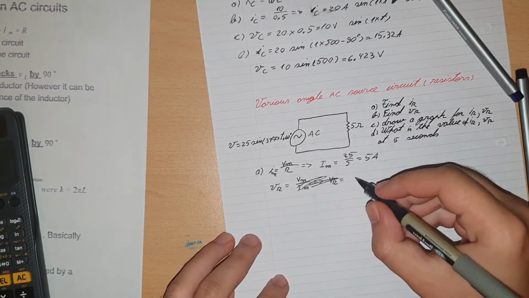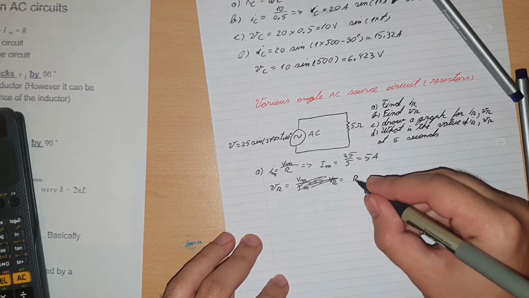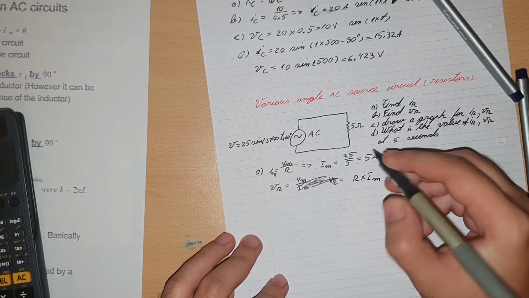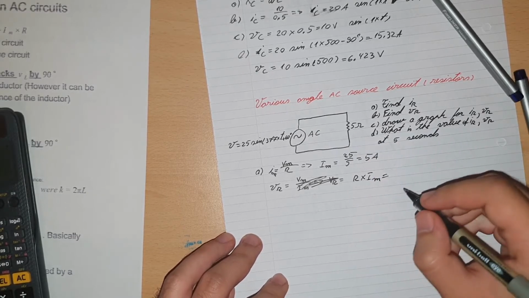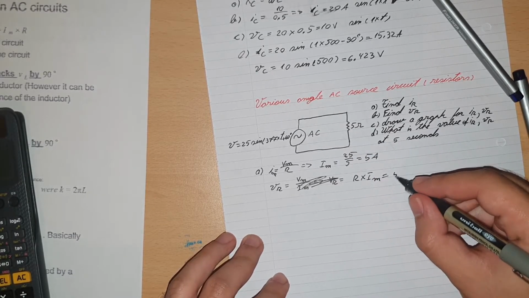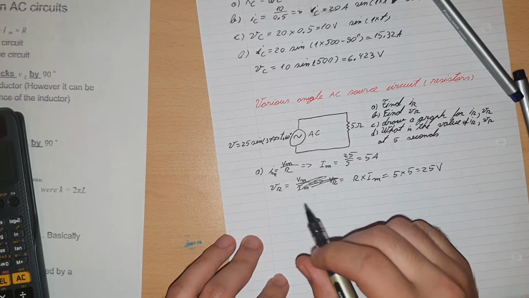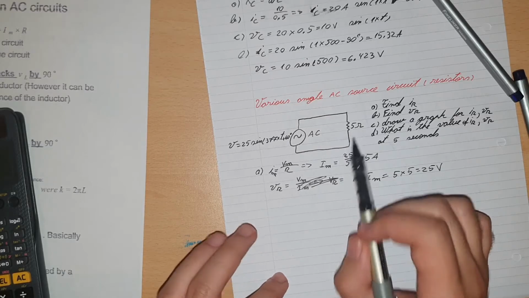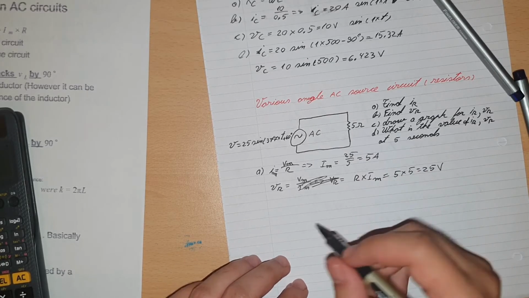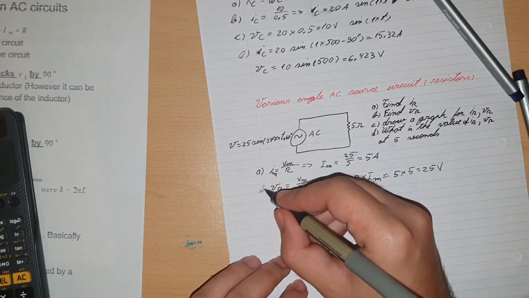So that would be basically the resistance times the current. So that would be R times the peak current IM, because there's only one resistor inside, and that will be equal to 5 times 5, which is simply 25 volts. Again, the peak value of voltage going through the resistor. All right, so that was for B.